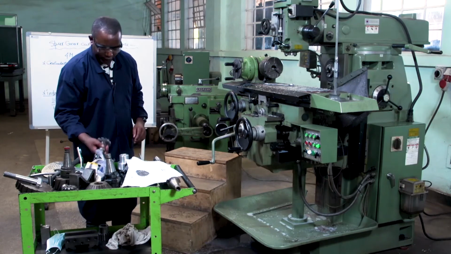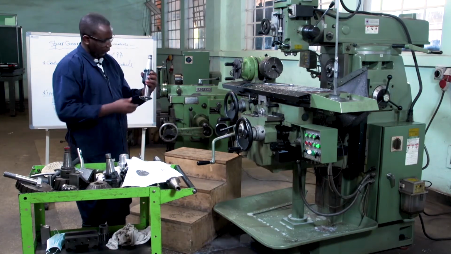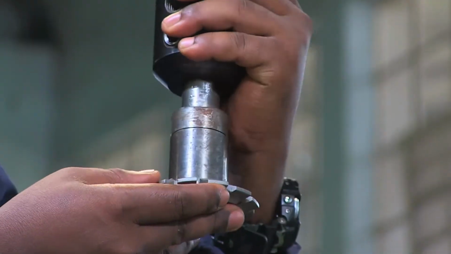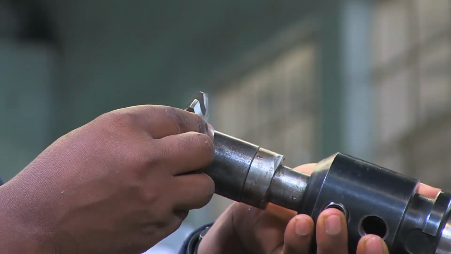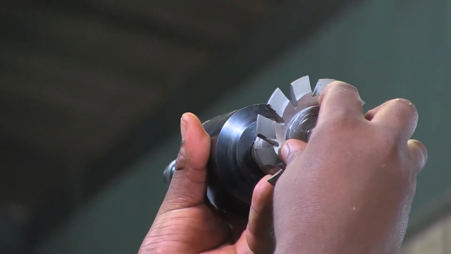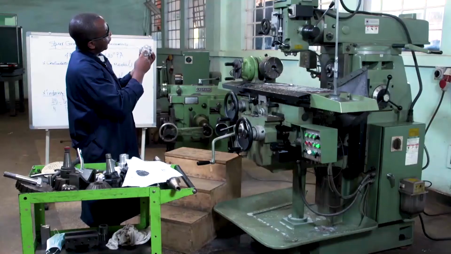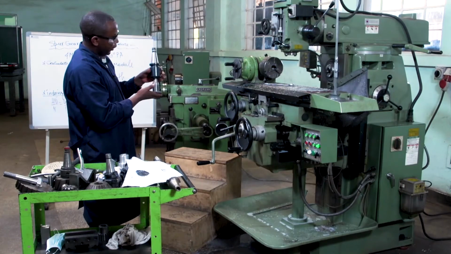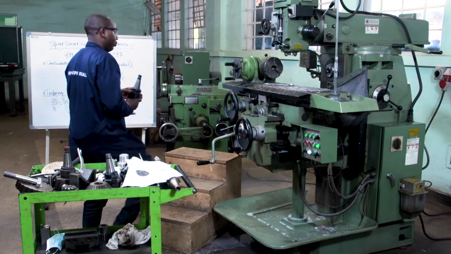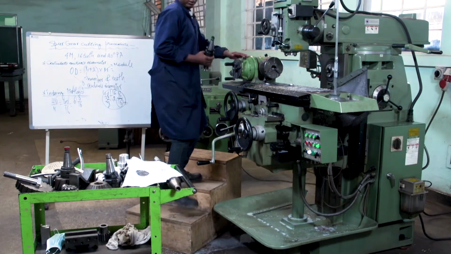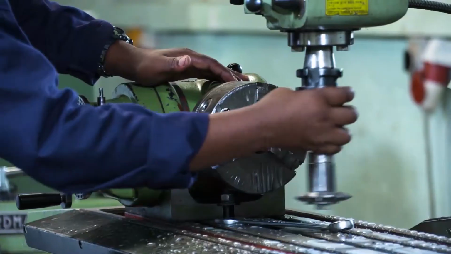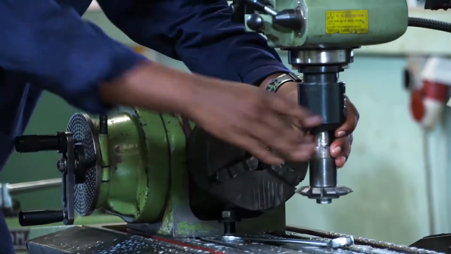Now let's check the module. Here there is module 4. It means you have to use this cutter, module 4. Do you see? This cutter will be used to produce this kind of gear. Now we have to mount this cutter. Okay, good.